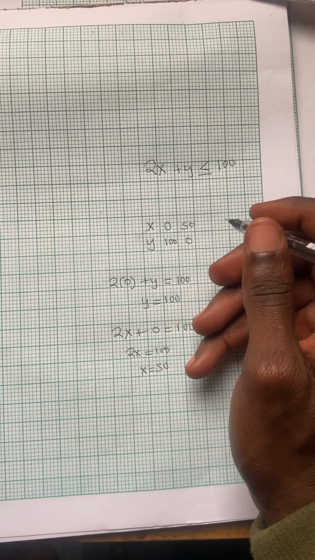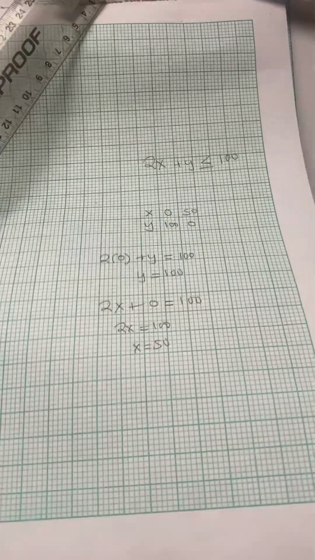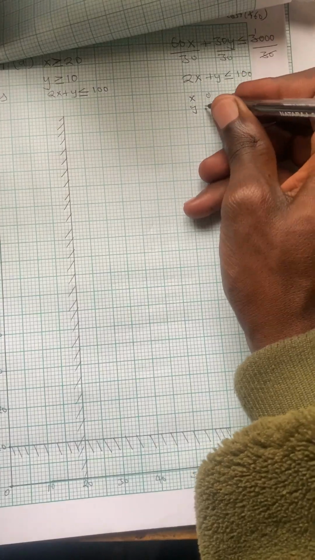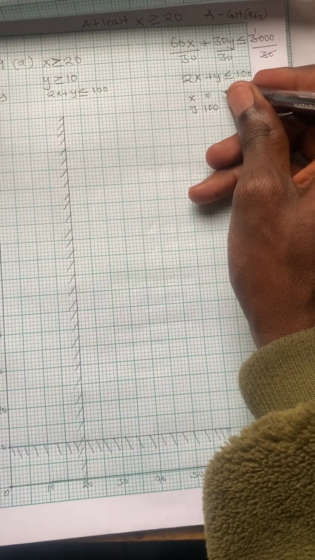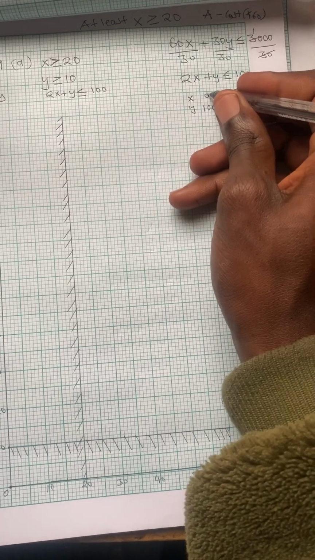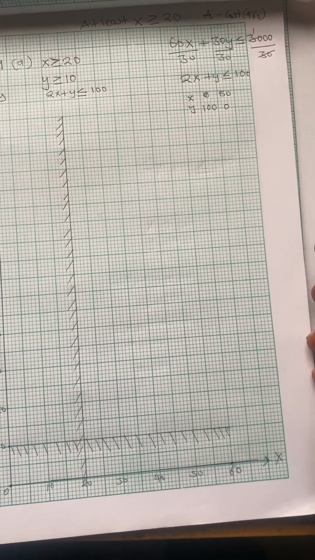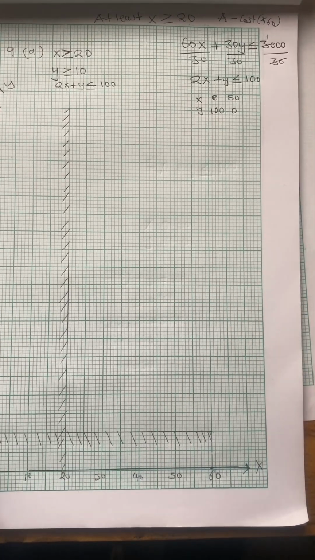Okay. So I have x and y: 0, 100, and 50, 0. Okay, cool. So 0, 100, where is that?